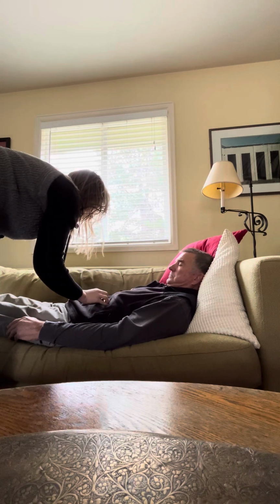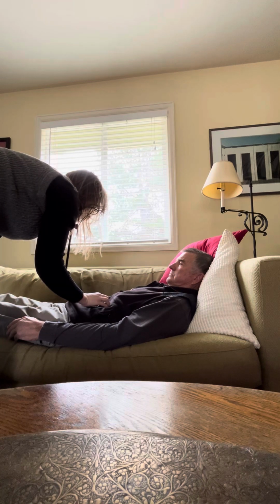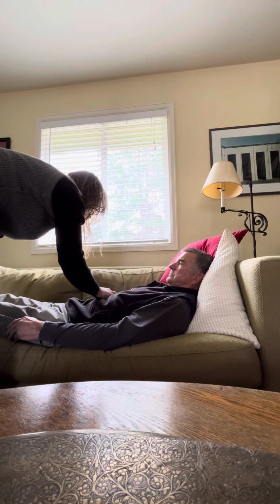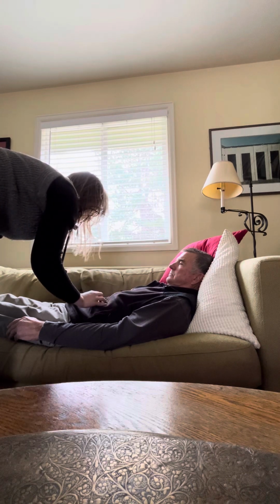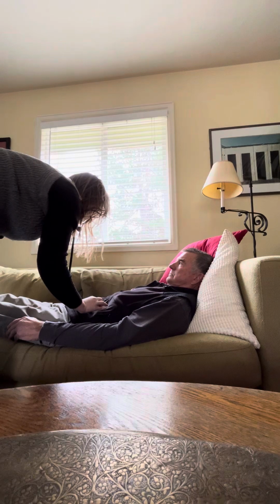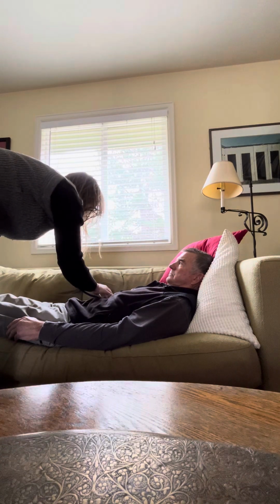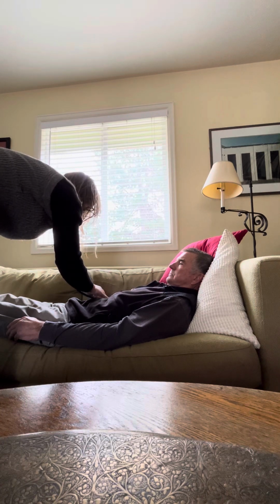Your renal arteries. Your iliac arteries. And your femoral arteries.